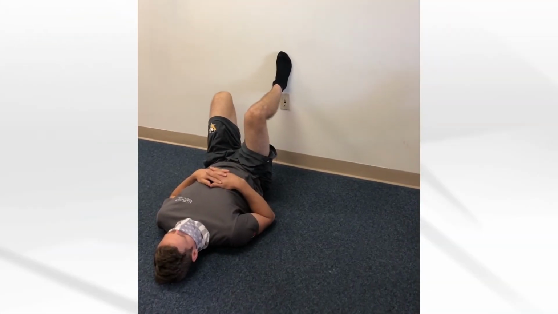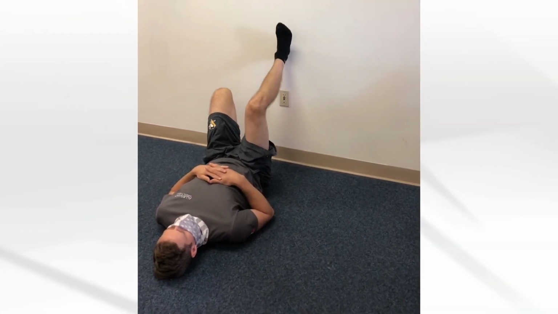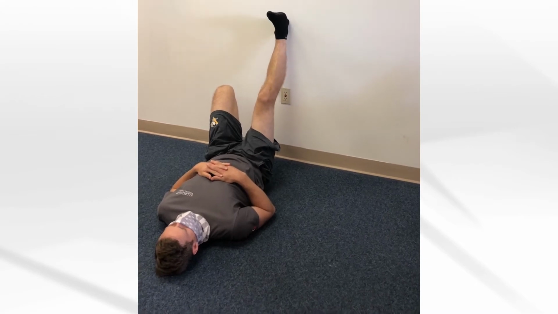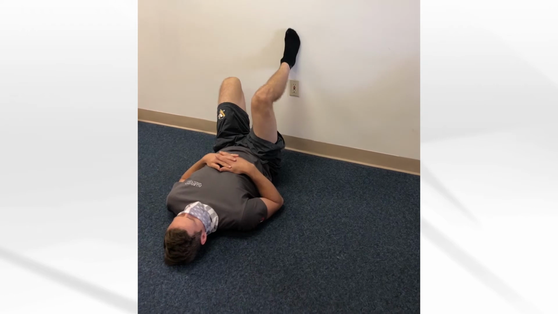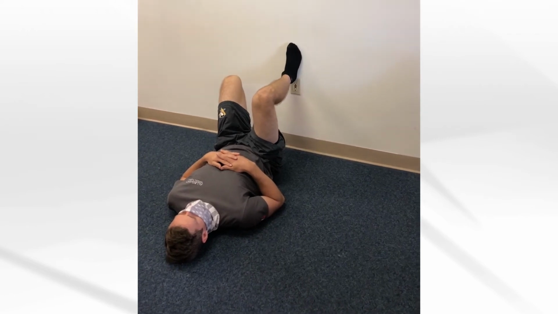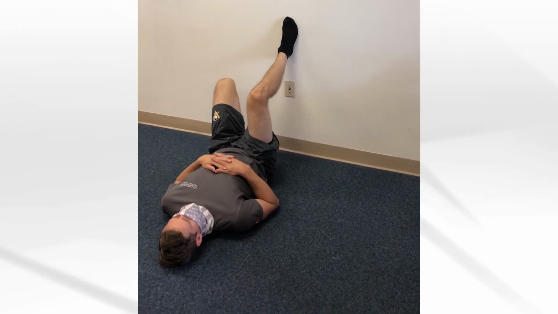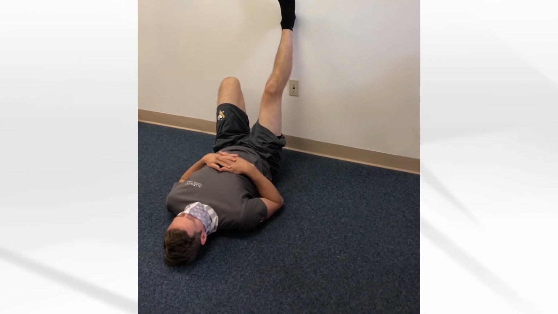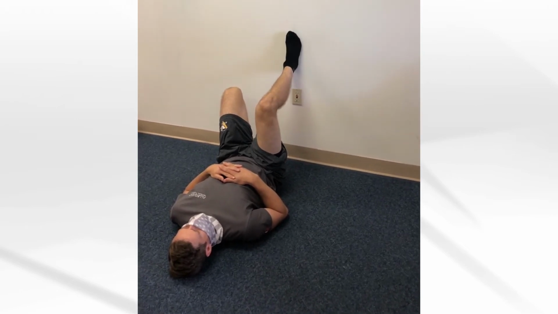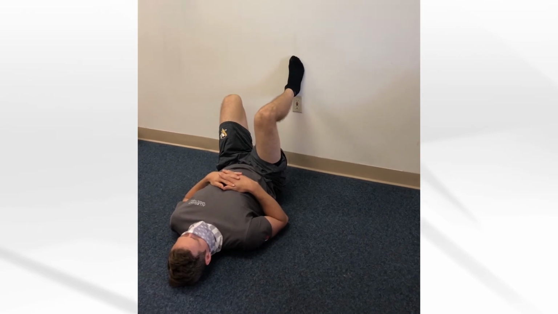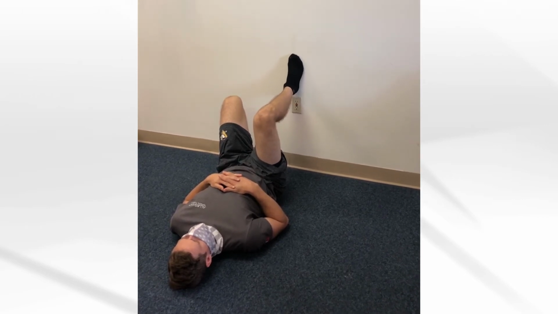This is the first of our sciatic nerve mobilization exercises. In this case, our patient is doing wall slides. It's simply a function of getting close to the wall with your backside, lying on your back, and then slowly sliding your heel up the wall until you feel that stretch behind your leg.